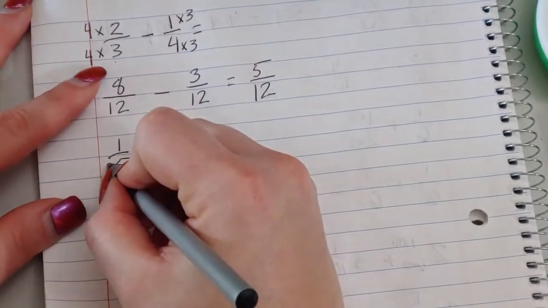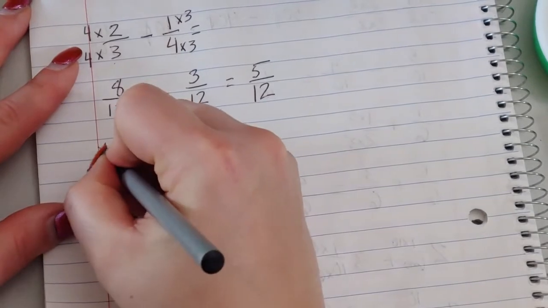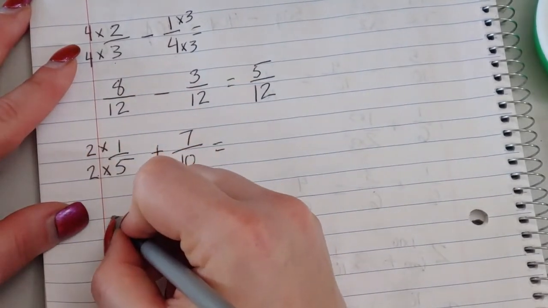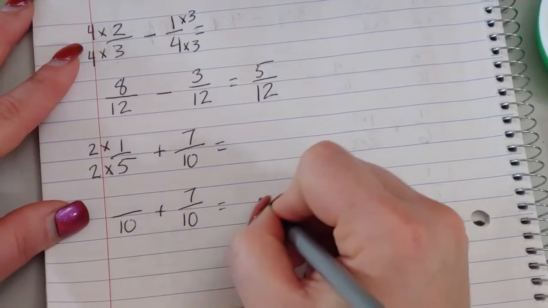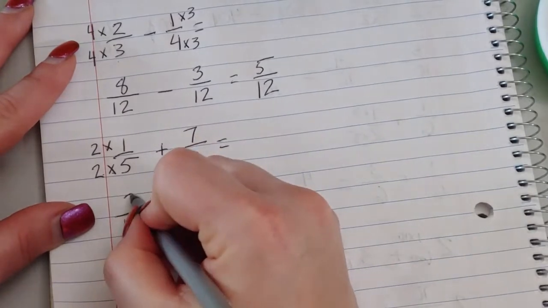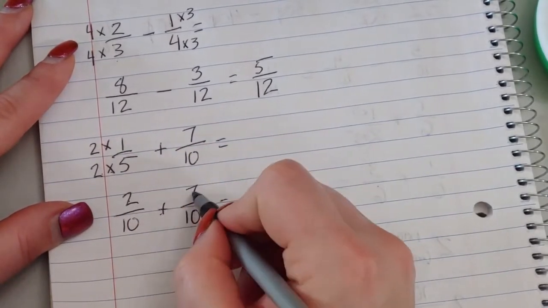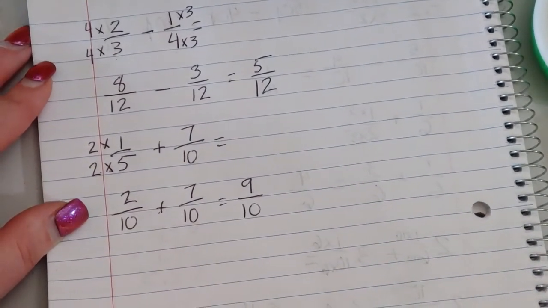Yes, you can. Times by 2. So if I do it to the bottom, I need to do it to the top. So now I have tenths plus 7/10 equals some number of tenths. So 2 times 1 is 2. So 2 plus 7, 9 tenths.